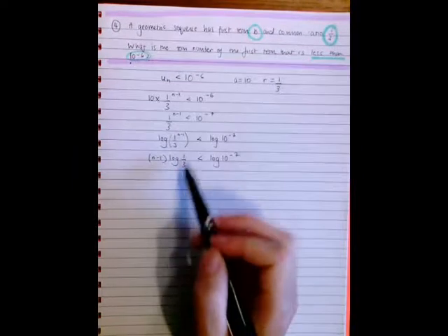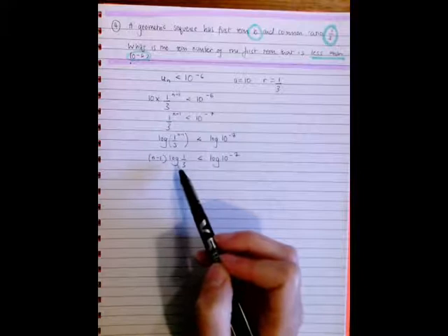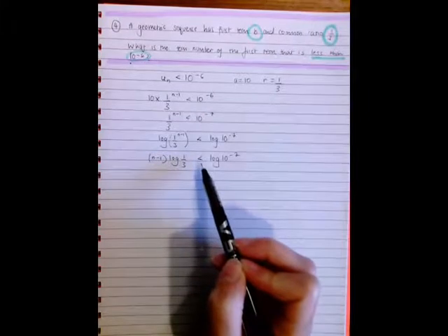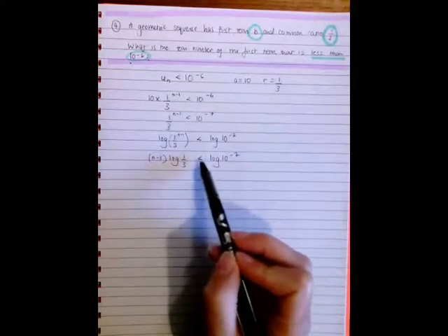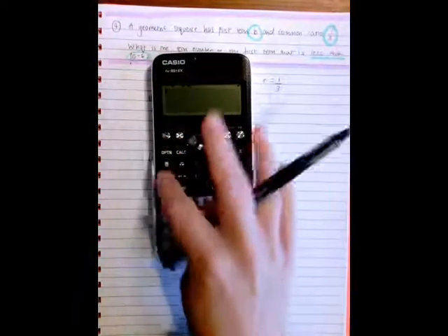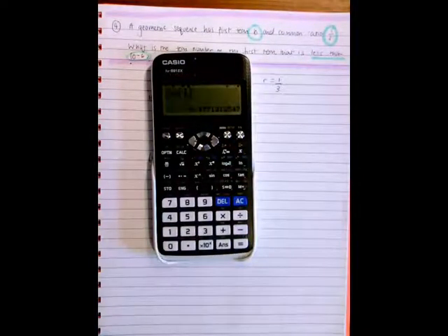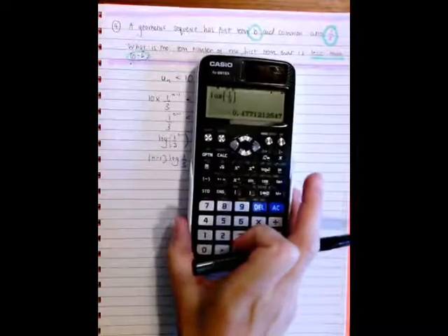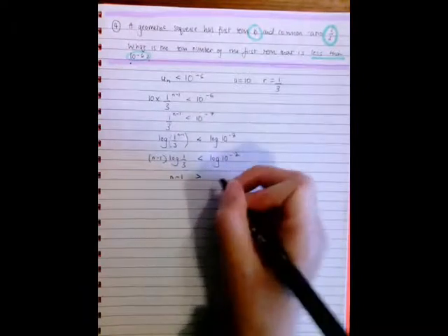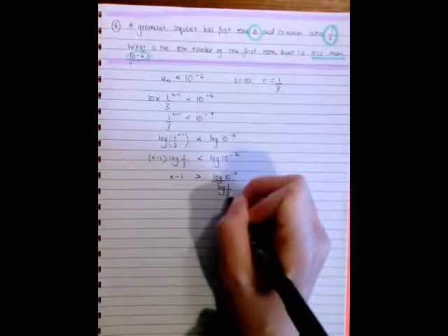Now you have to be really careful when you're dividing by the logs, because you don't actually know what value it is, and if it is a negative value, it's going to change our inequality sign, because if we divide or times through by something negative, it always switches the signs. So I'm just going to check on the calculator what log of a third is, and it is negative. Okay, so that means that we are going to have to change the sign. So when I write this out now, n take away 1, I have to swap it to greater than log 10 to the minus 7 over log of a third.